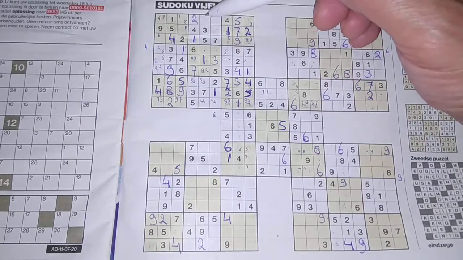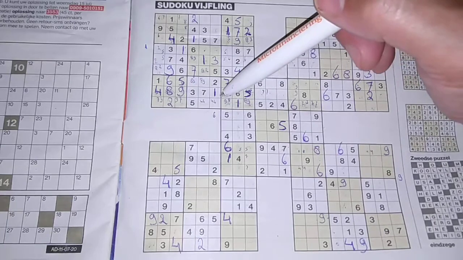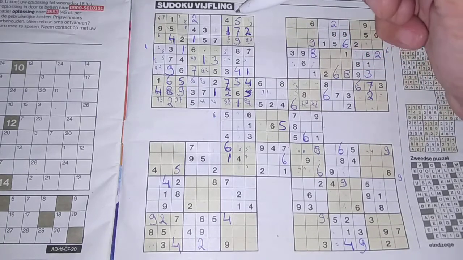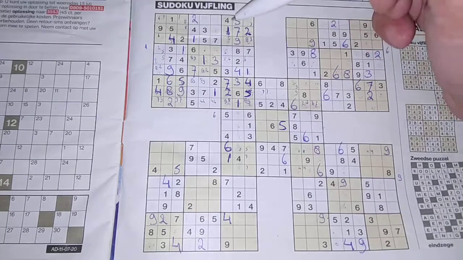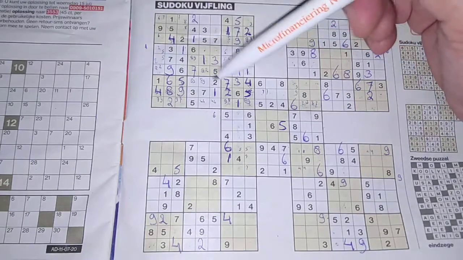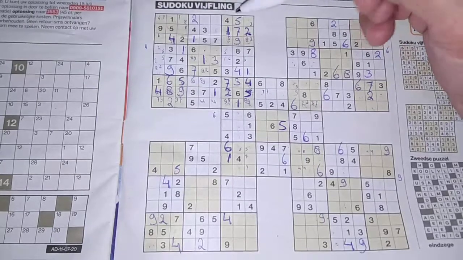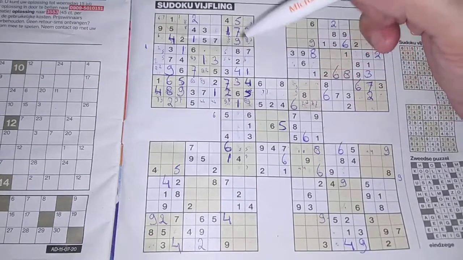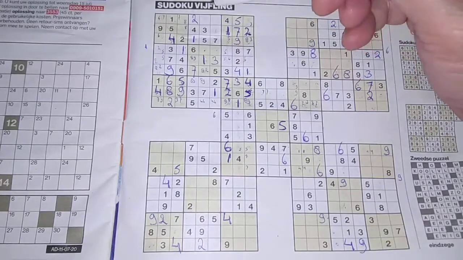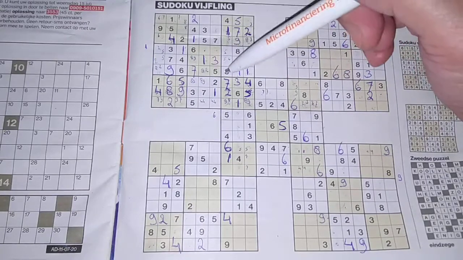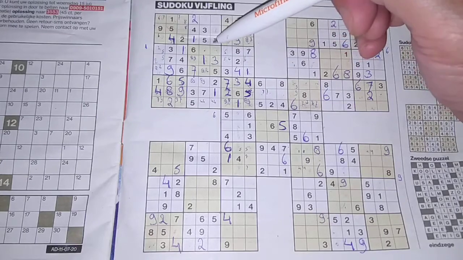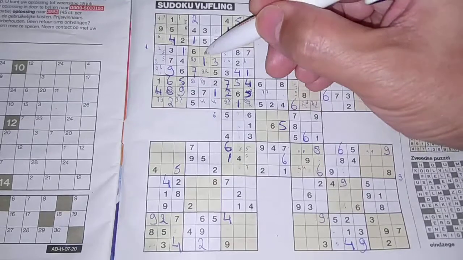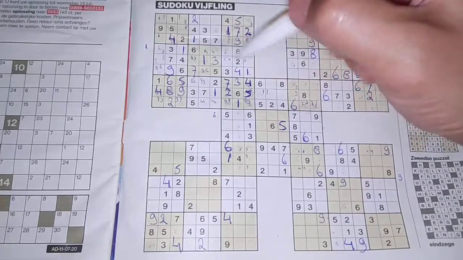6, 8, and 9. 5, 1, 2, 3. 5. Only 2 numbers and I cannot finish it. 4, 6, 4. Here cannot be 4 here. These 2 numbers should be also a 4, with a 4 here, 4 there.